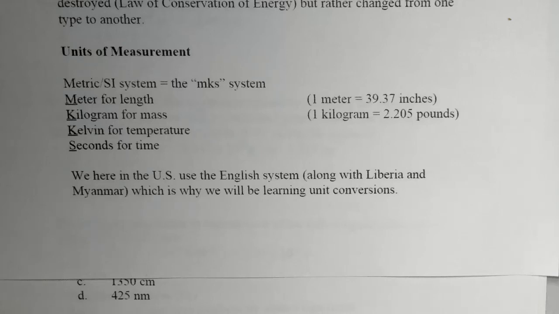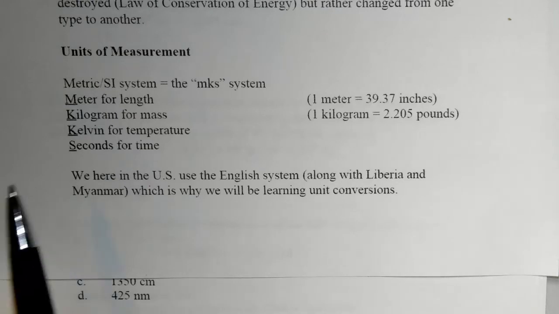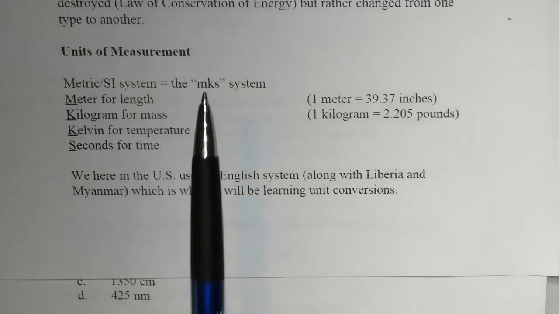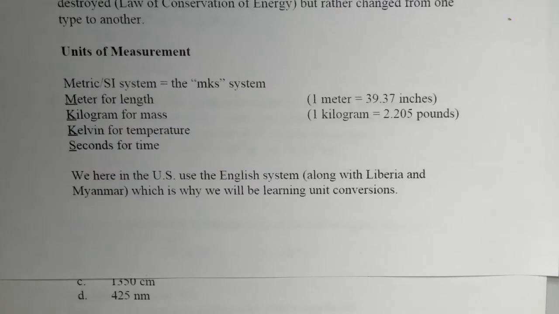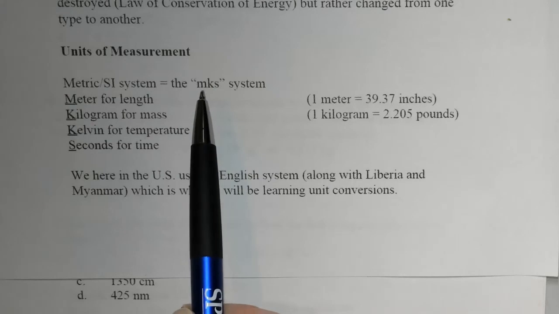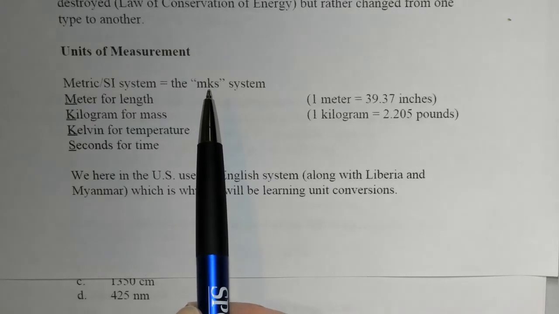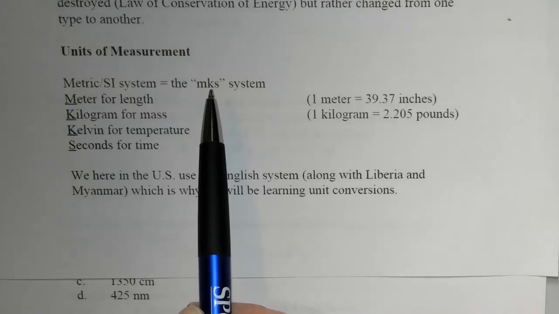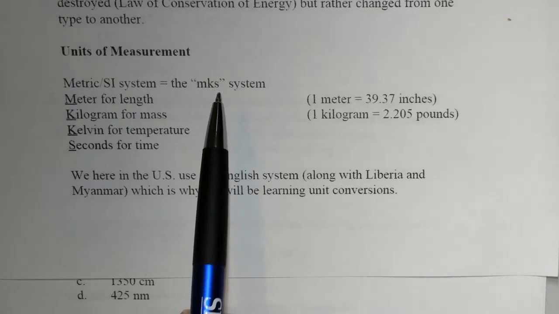Okay, so the next part of the chapter, we're going to be looking at measurements, conversions, prefixes, and scientific notation. So first thing is the standard units of measurement. I remember learning the SI system was called the MKS system. It just made it easy to remember: M for meter, that's our standard unit for length, K for kilogram for mass, or Kelvin for temperature, and then S for seconds for time.